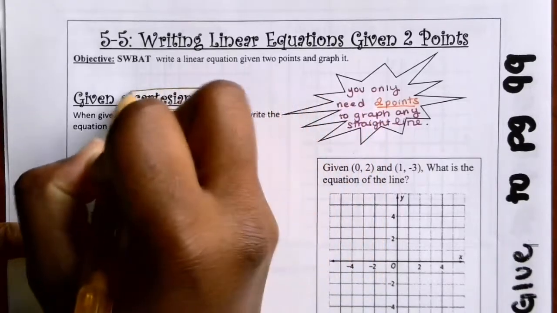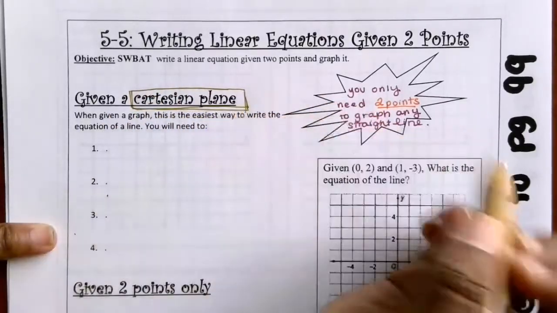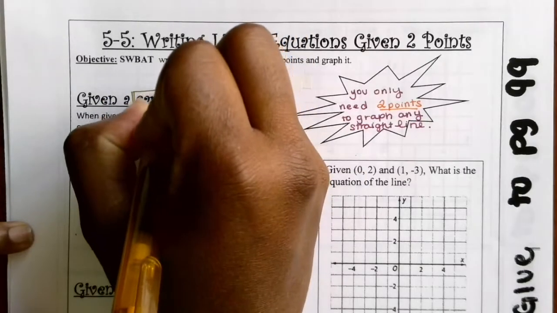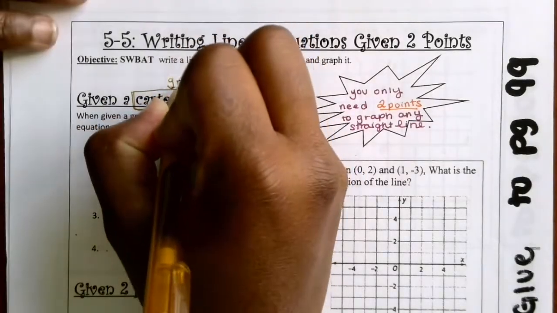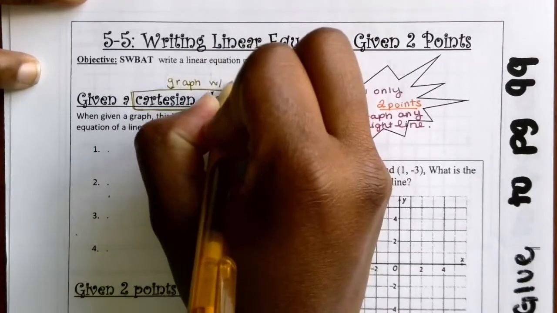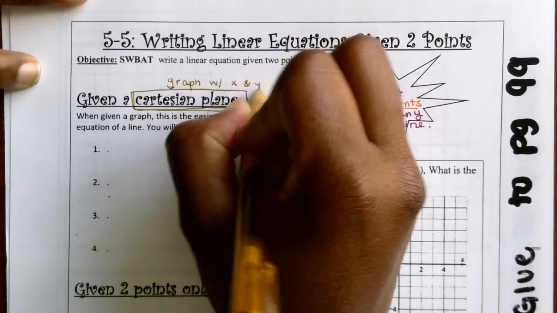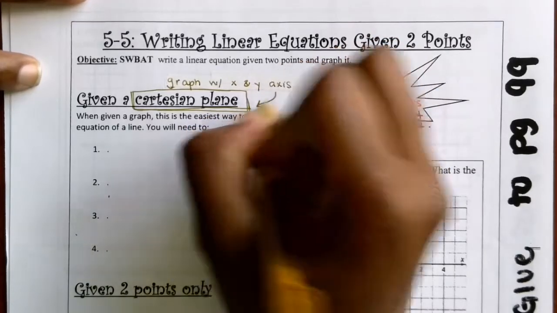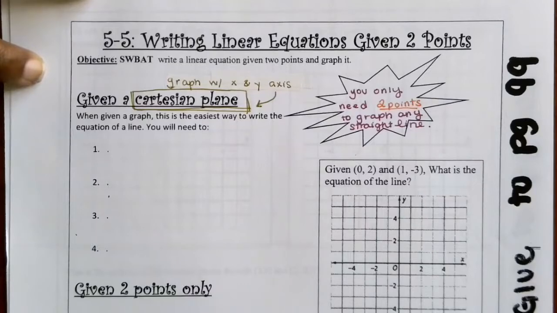Just bear in mind that the more points that you plot when graphing, the more accurately you can line up your ruler. So you just heard me mention the term Cartesian plane. As a reminder, a Cartesian plane is a graph that has the x and the y axis. So I wanted to make sure that all of us were on the same page with that vocabulary term. You've heard me use it many times before in class, but this was just a quick reminder.